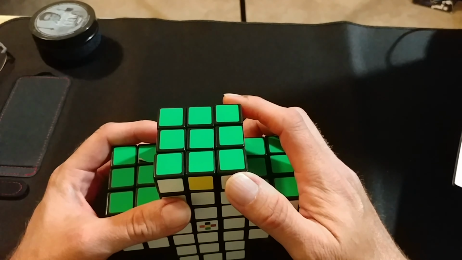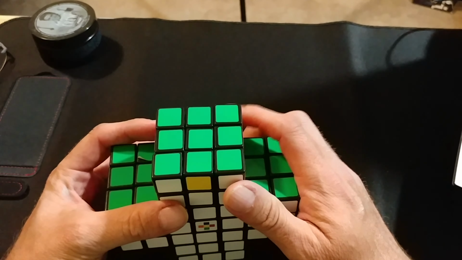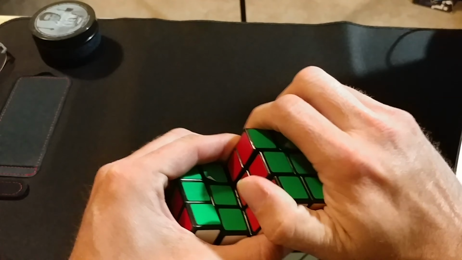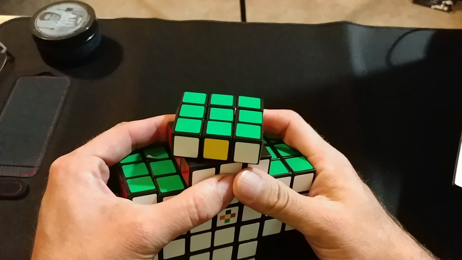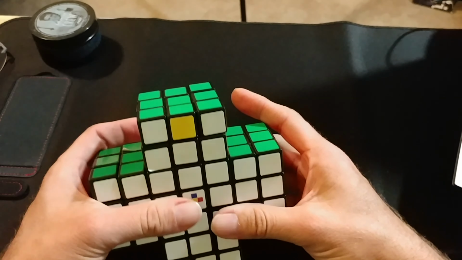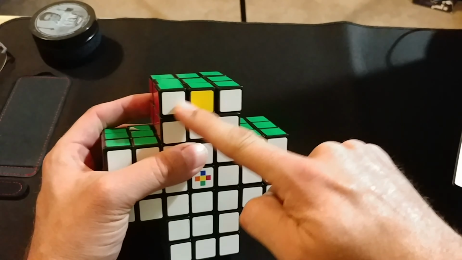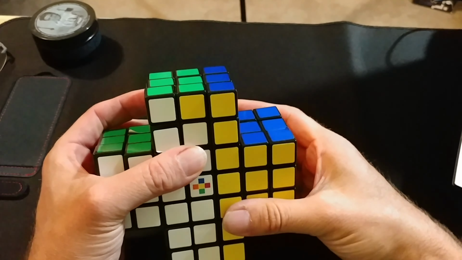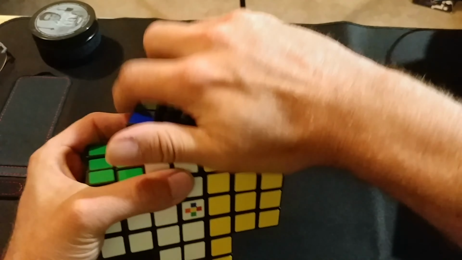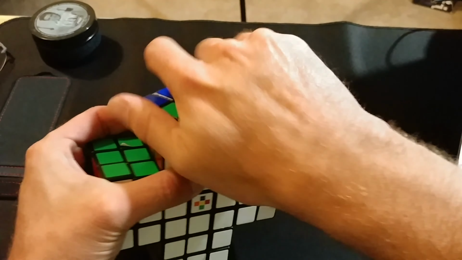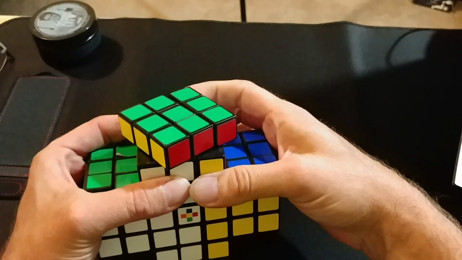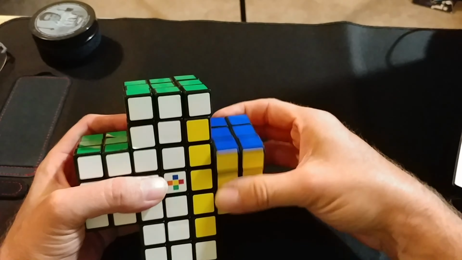If I perform an opposite edge swap by only turning the top layer, then I get the second layer of each side in the wrong place. Okay, so let's see what we're talking about here. Opposite edge swap, just the top layer. So here's your opposite edge swap. R2, 1, 2, R2, 1, 2, R2, 1, 2.